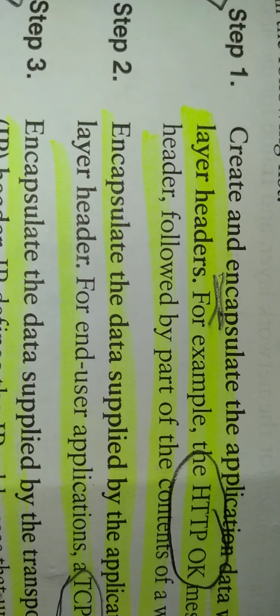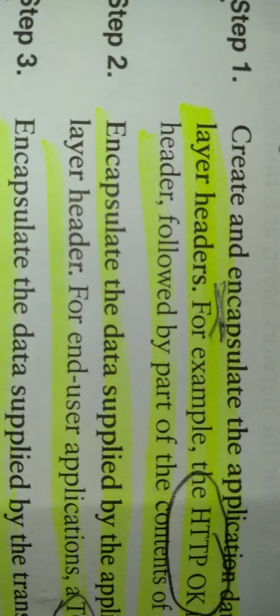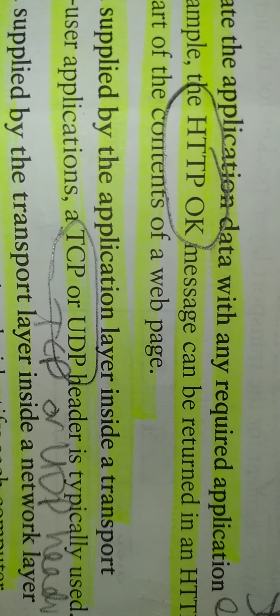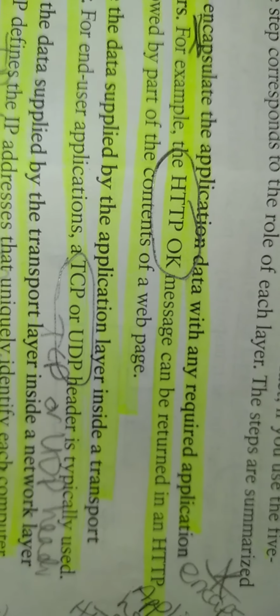The first step, step 1: create and encapsulate the application data with any required application layer headers.